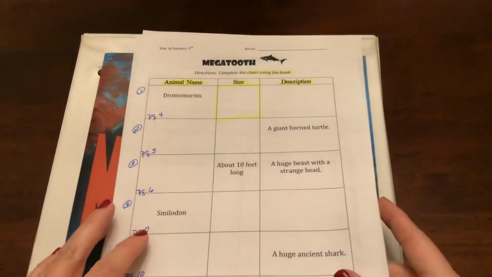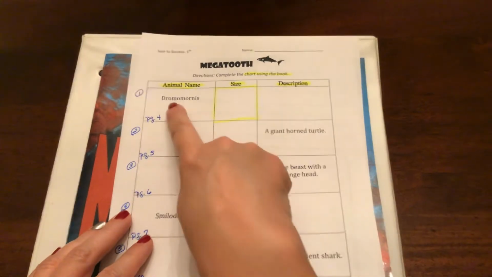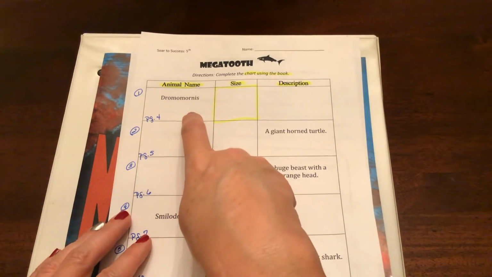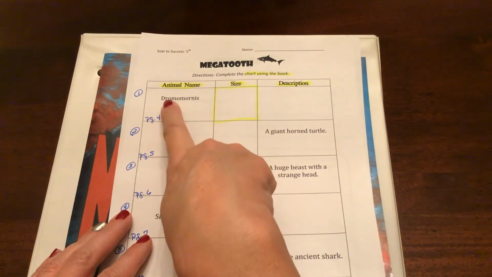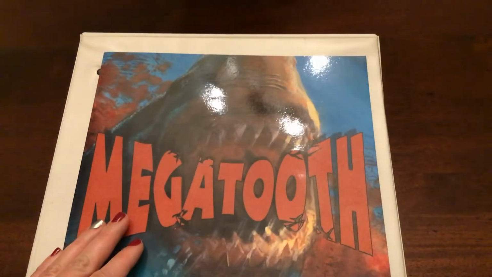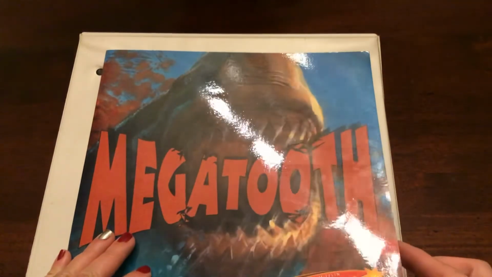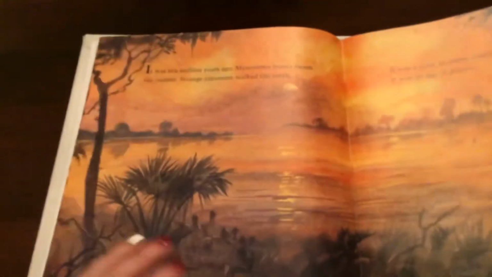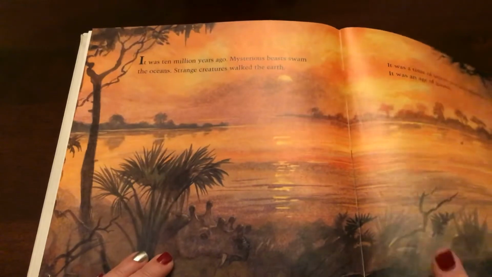Again, remember, we're going to go back and look at the animal name. I'm not going to do the best job in the world pronouncing it. You might be better at it than me. I'm not sure. But we're going to fill our chart in, and we're going to go through pages 2 through 7 today. Page 2. I hope you can see the page number down in the corner.